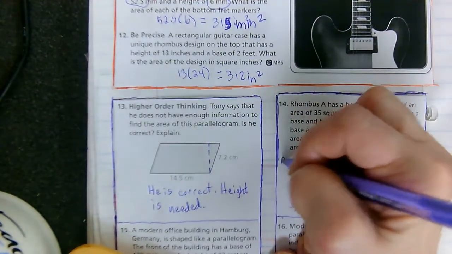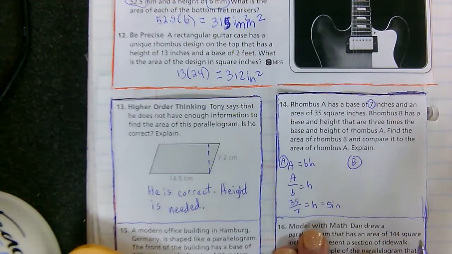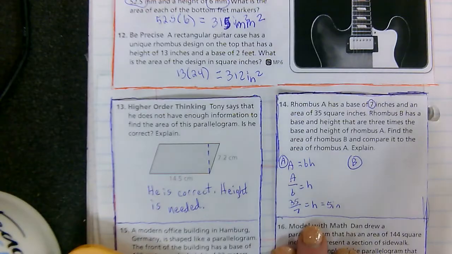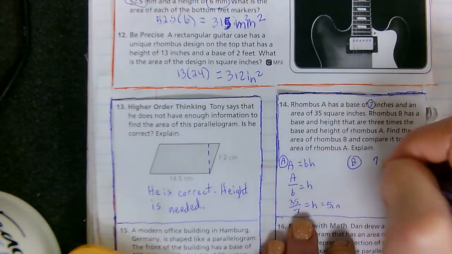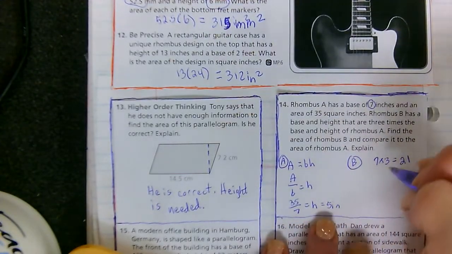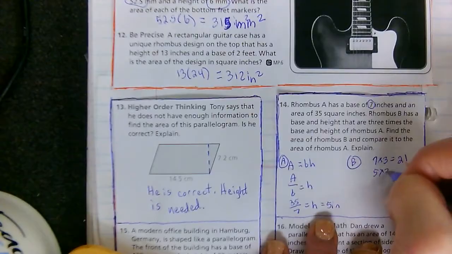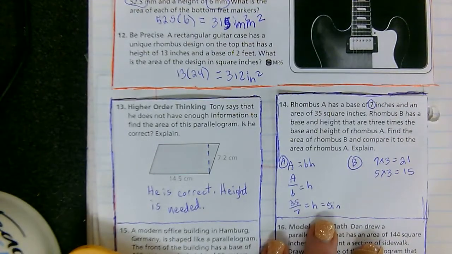So this was A, we'll just circle it. Now we have B. Rhombus B has a base and height that are 3 times the base and height of rhombus A. Alright, so let's go with the base and the height. We're going to multiply 7 times 3 and get 21. We're going to multiply 5 times 3 and get 15. Okay? So the base and height are each now 3 times larger.